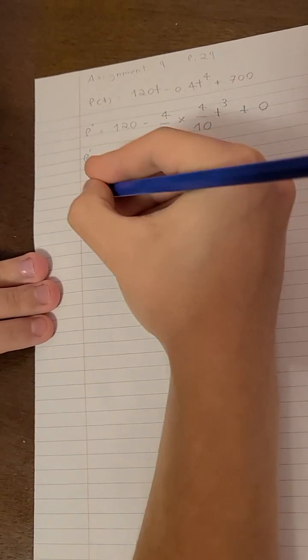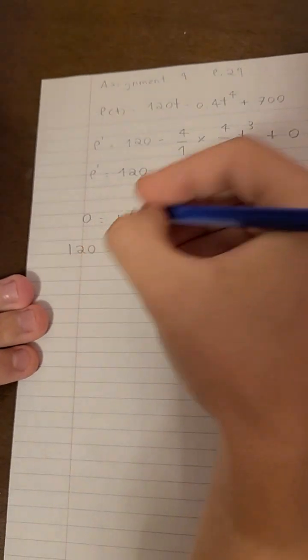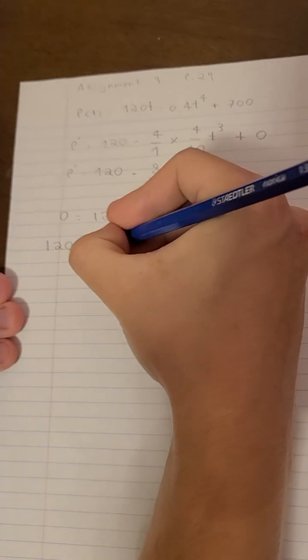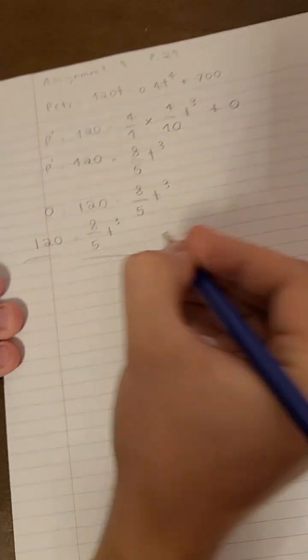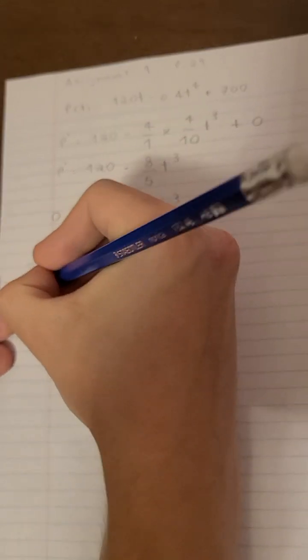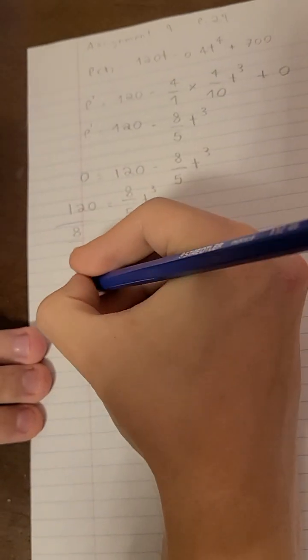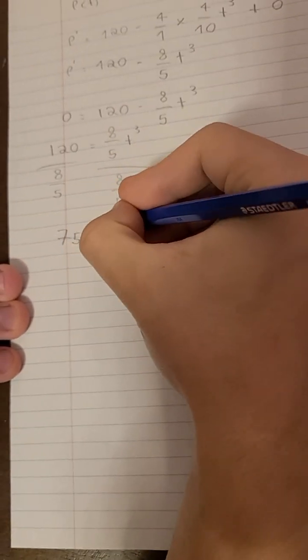Like so. So we're going to bring 120 to the other side, so we get 120 equals 8 over 5 t cubed. Going to divide both sides by 8 over 5. And then what we get is 75 equals t cubed.